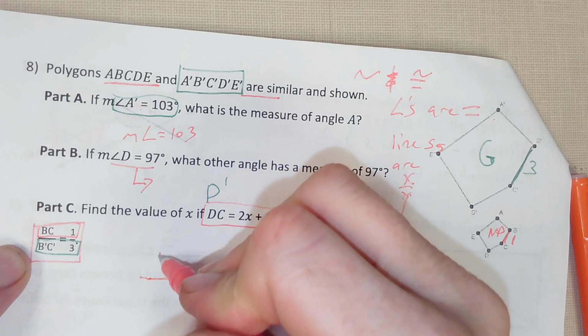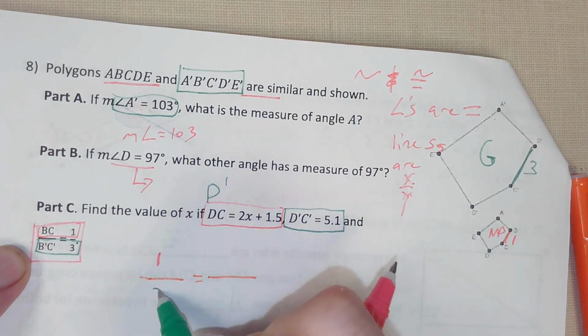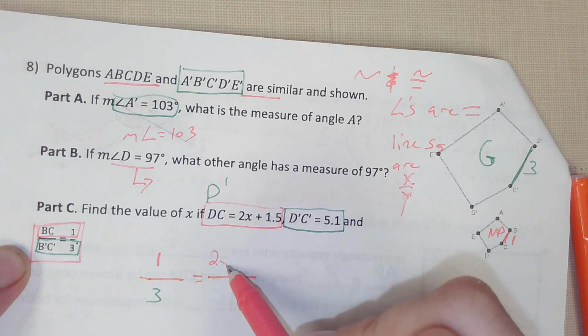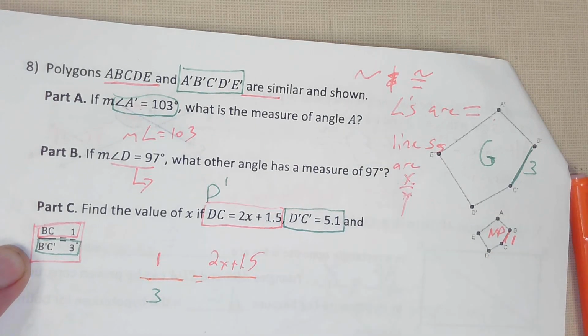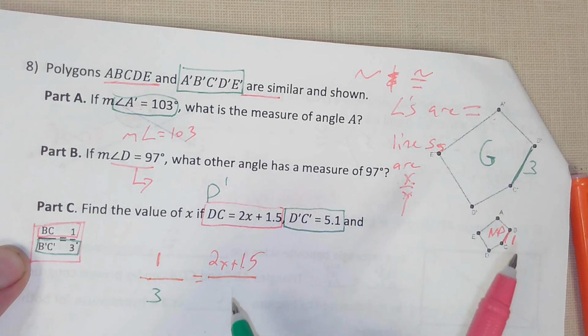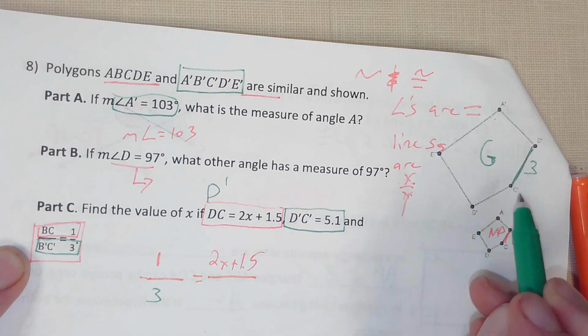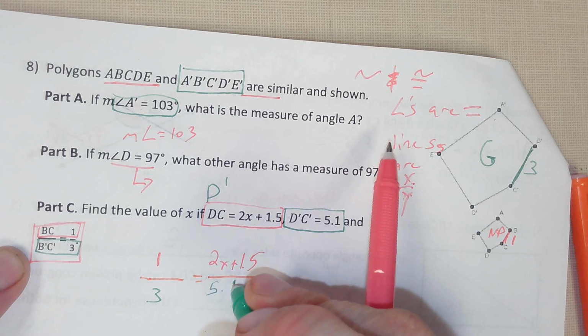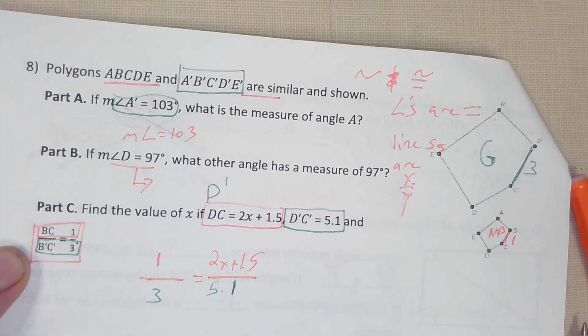So that's going to be 1 over 3, because it's my not prime over prime, and my not prime goes on top, so it's going to be 2x plus 1.5, and my prime is 5.1. Now I have to cross multiply to solve for x.